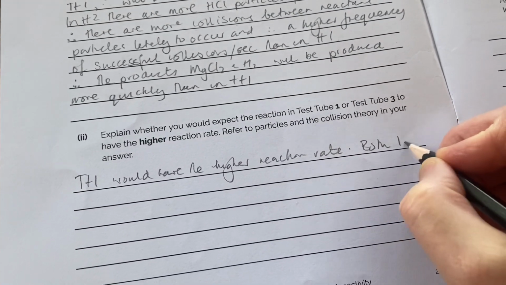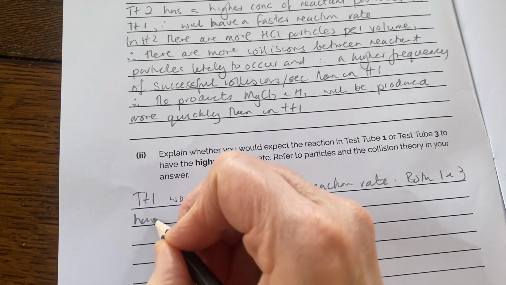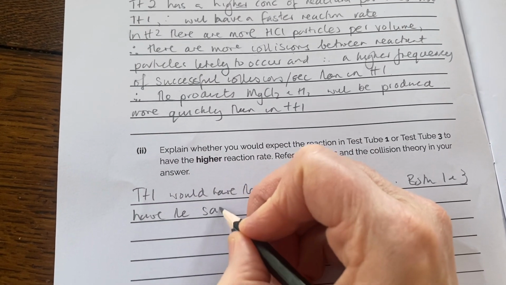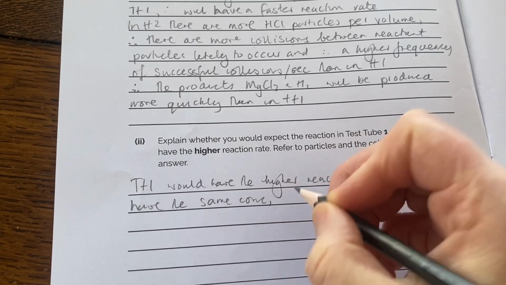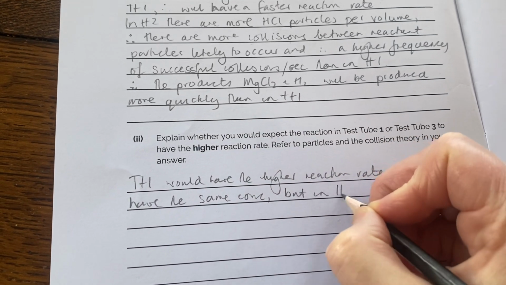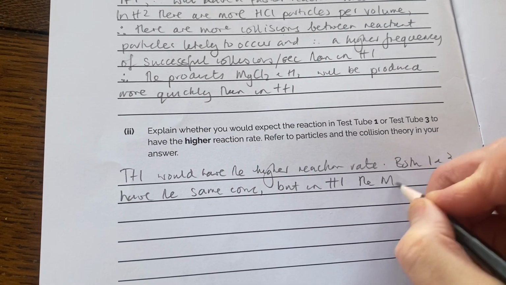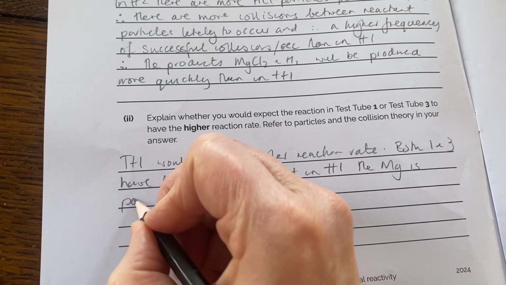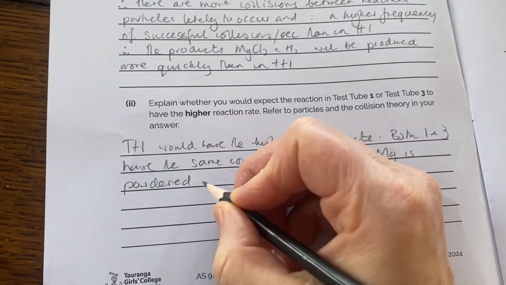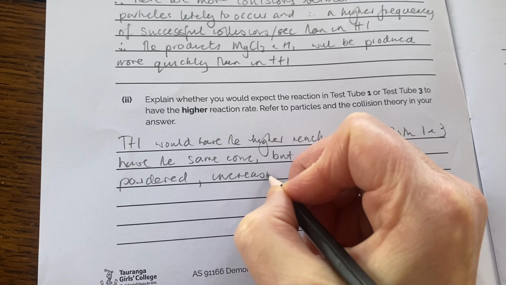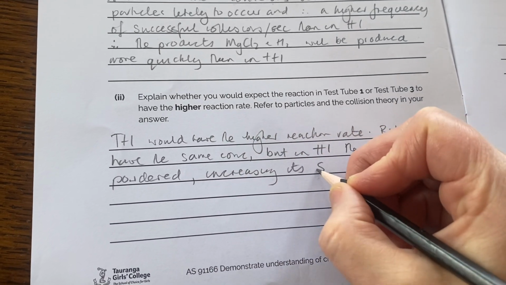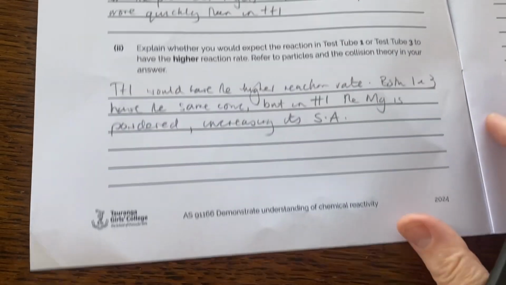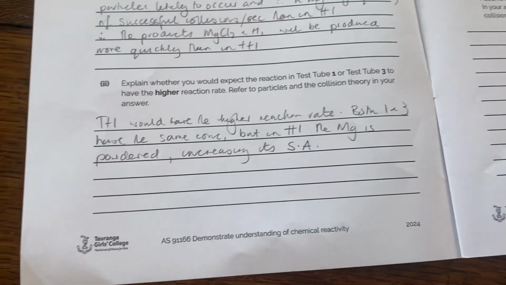Both 1 and 3 have the same concentration, but in test tube 1 the magnesium is powdered, increasing its surface area.